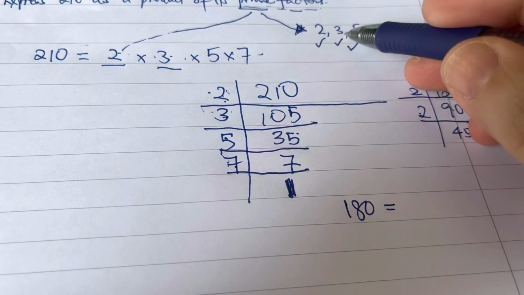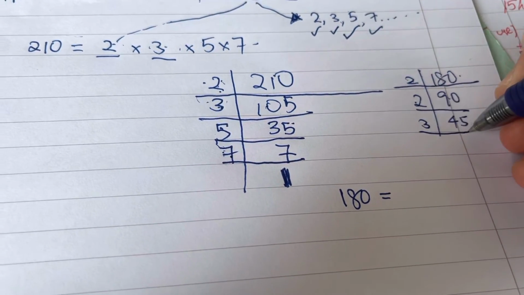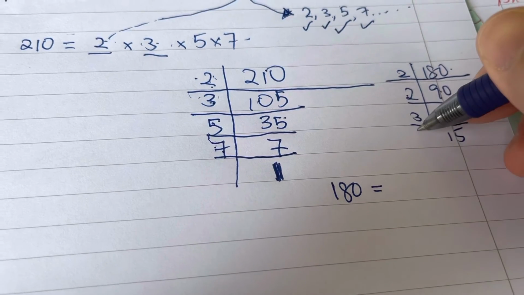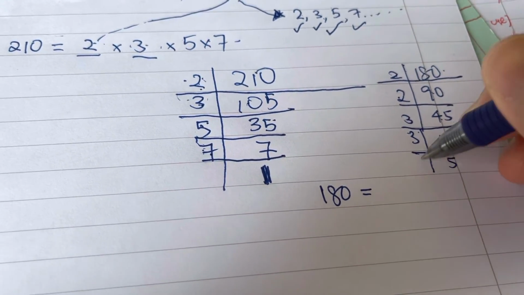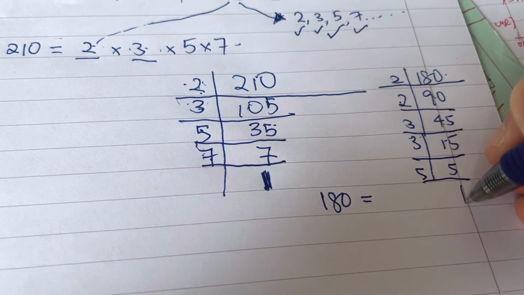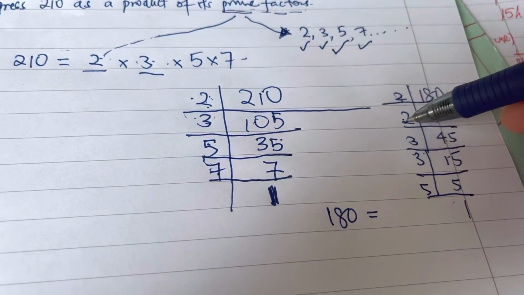Cannot. Then I move on to 3. Can I divide by 3? Can I divide by 3 again? 15 divided by 3, can. I get 5. Can I divide by 3 again? Cannot, so it's 5. Once you reach 1, these are your prime factors.